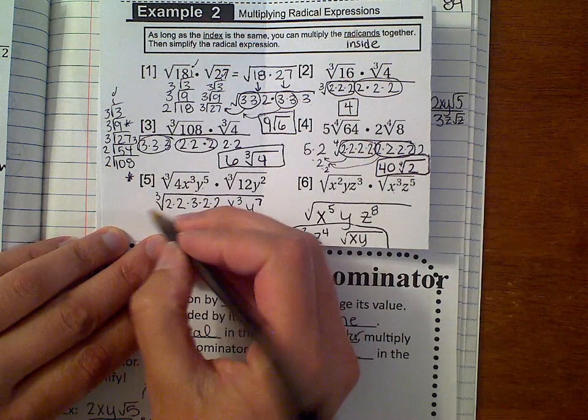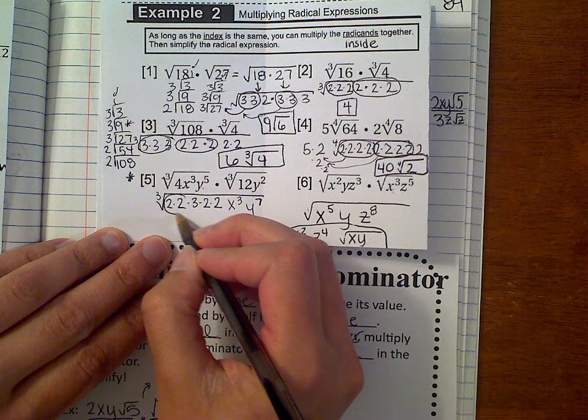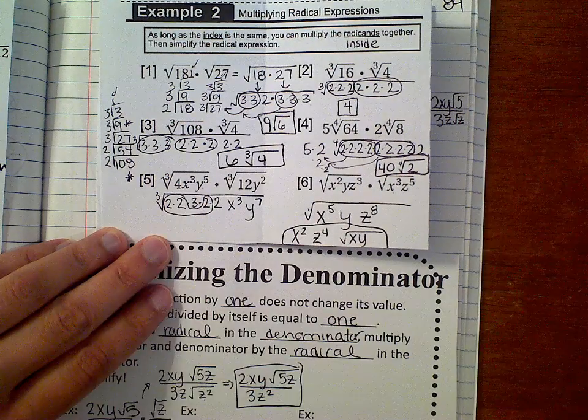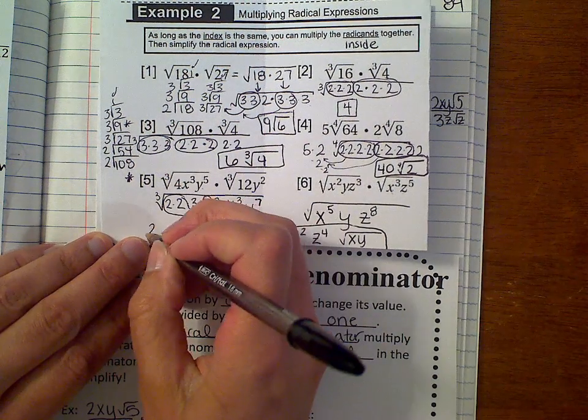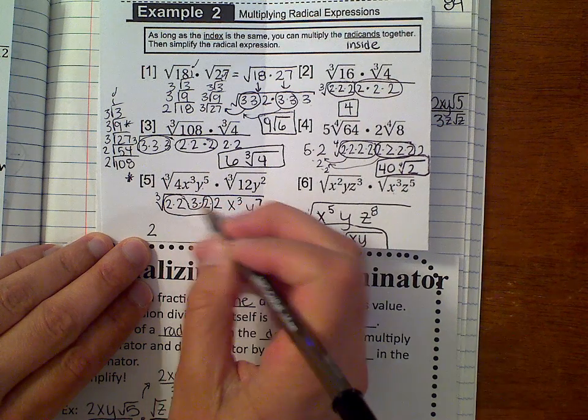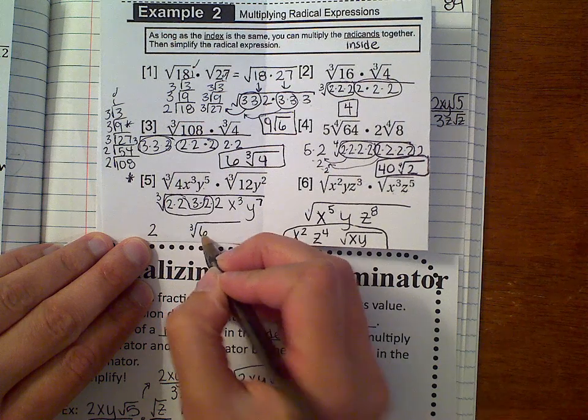And so then, because we're taking a cube root, I'm looking for groups of 3. And even though I put these in a wackadoodle order, I can still get 3 2's. So a 2 will come out. But the 3 and the extra 2 will have to stay in. So under my cube root, I'm going to have a 6.